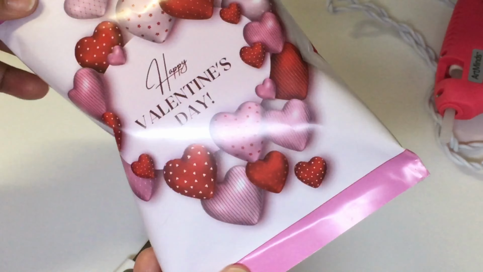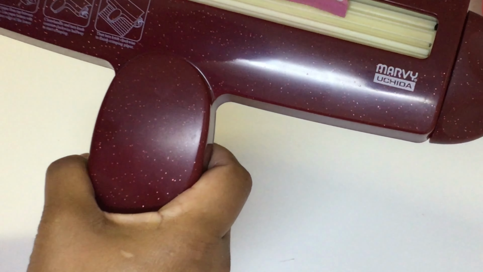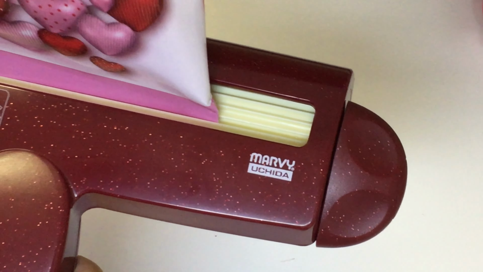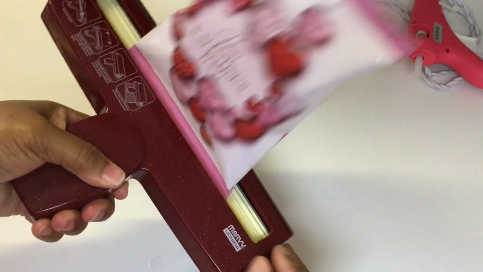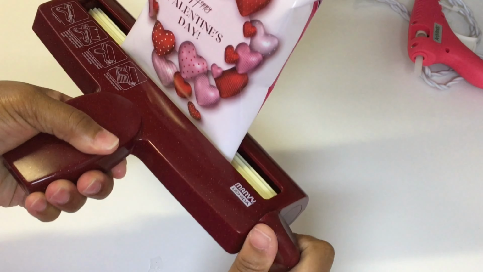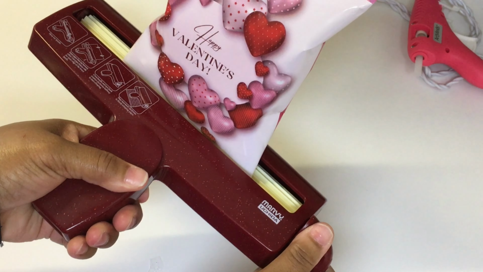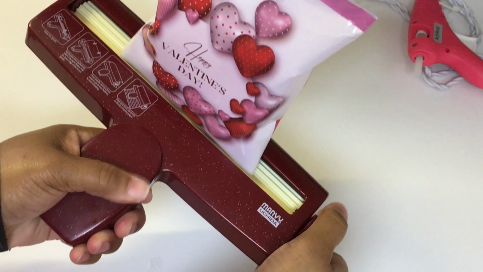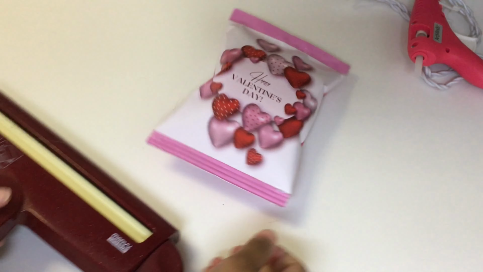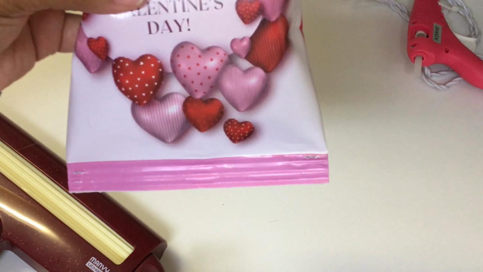Get your paper crimper and apply the chip bag inside the crimper. You're going to just crimp the ends here, the top and the bottom. Turn your dowel forward, and to back this chip bag out, you turn your dowel backwards. I am going to do the same for the top.